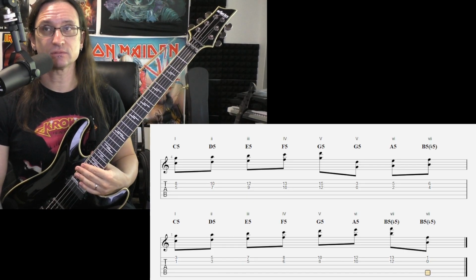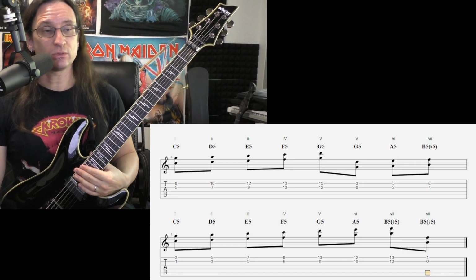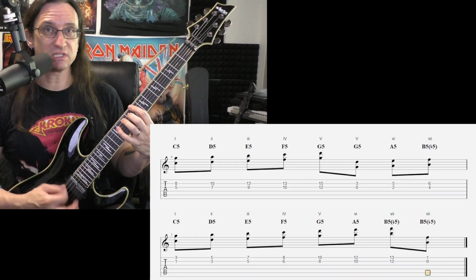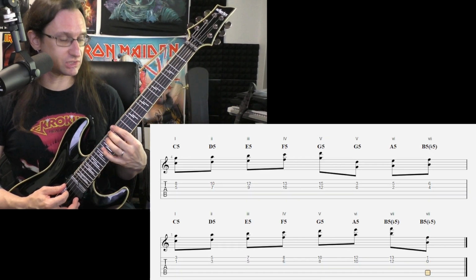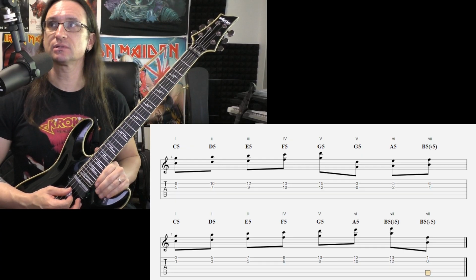the open position. So, I want you to go through this every day. Say the name of the chord as you go. Pay attention to how it looks, how it sounds.